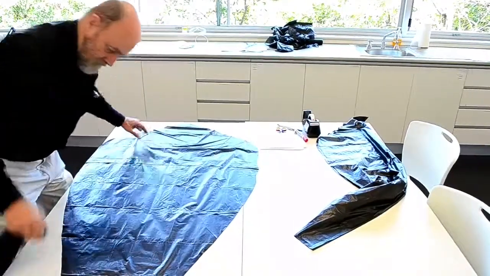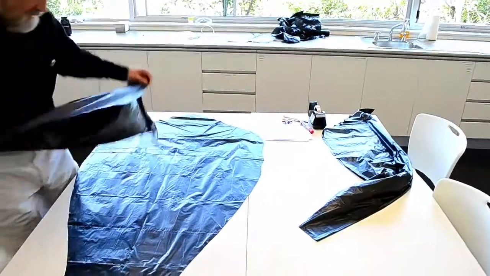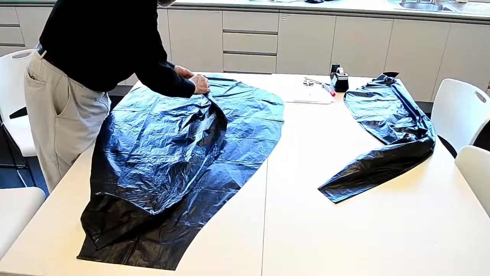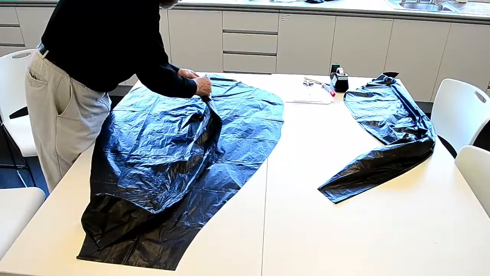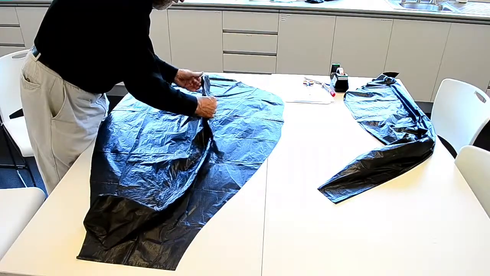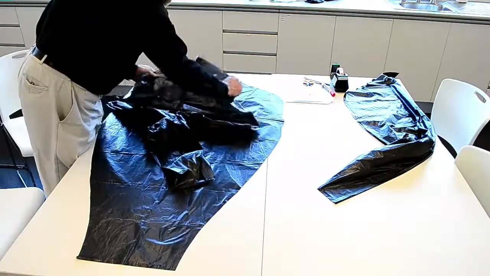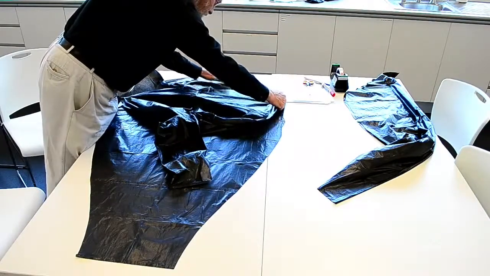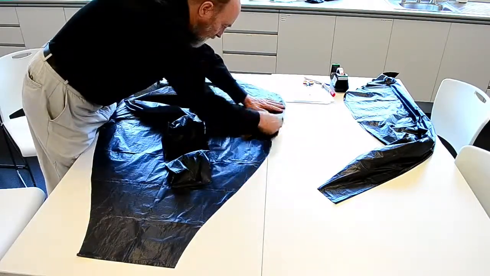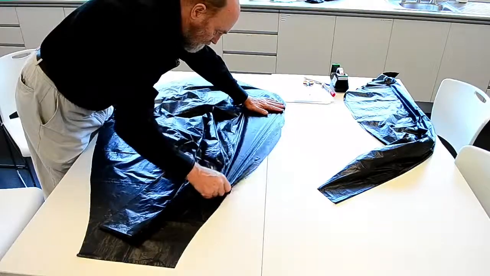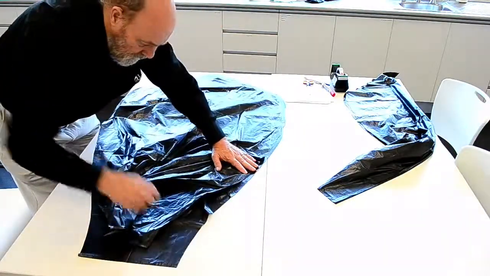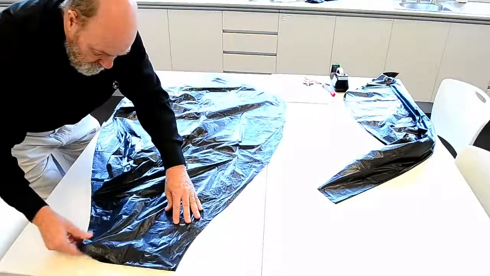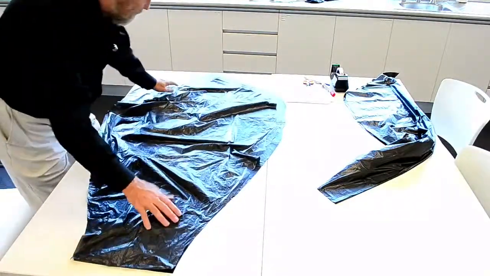There's one. Here's the next one. The way you do this is you put them one on top of the other, but then you move the top one slightly back so that an edge of about 1 centimetre wide is exposed on the bag underneath.